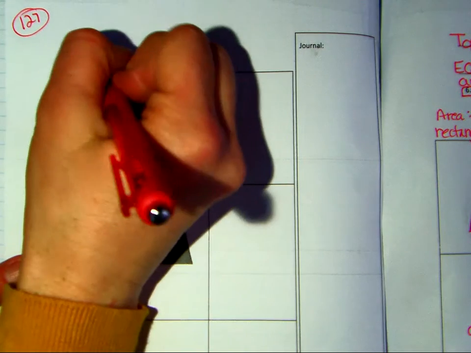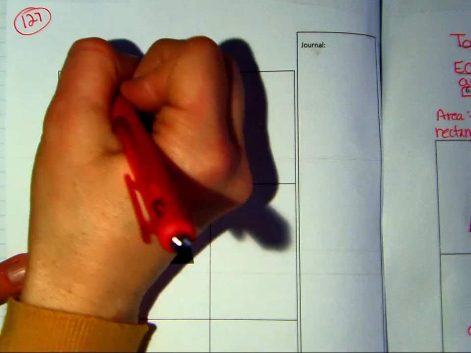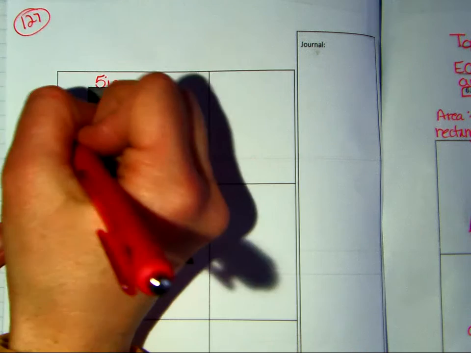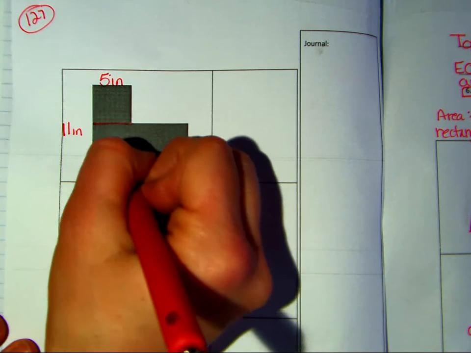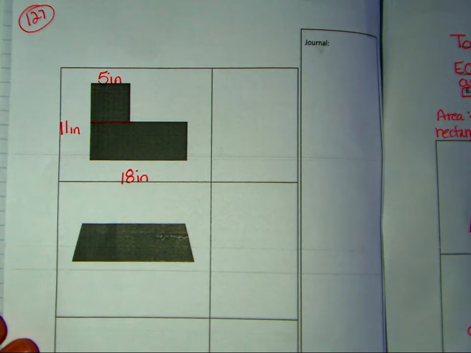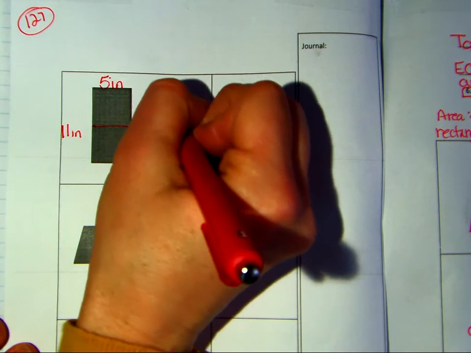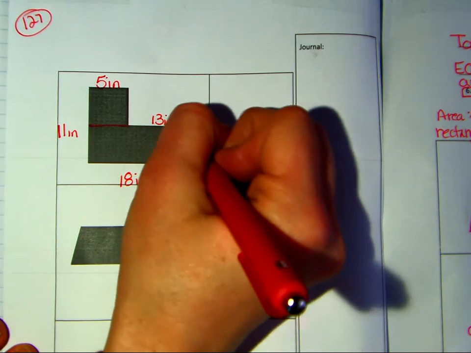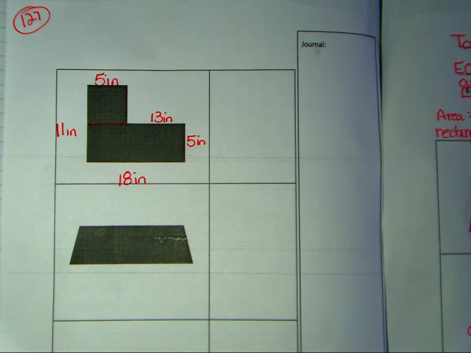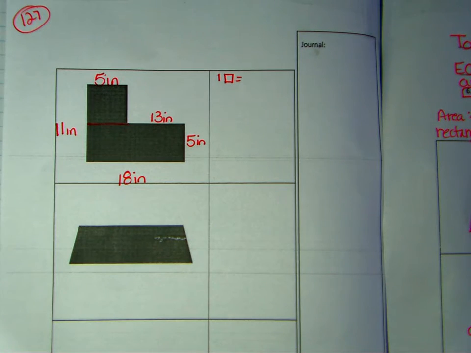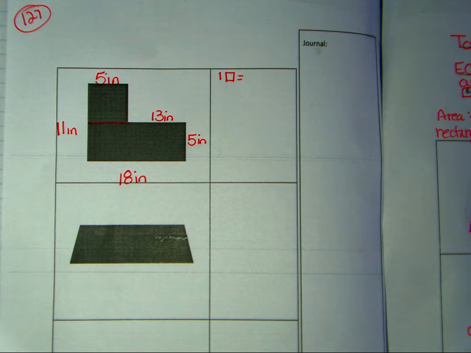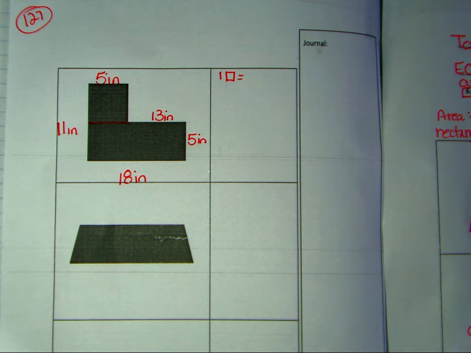Okay, so we're going to say up here is 5 inches. Over here, 11 inches. Across the bottom, 18 inches. This, 13 inches. And over here, 5 inches. So we have 1 square. How do I find, what is the formula to find the area of a square? I didn't write this one down, so I don't know if you remember it. What do you think, Kaylani?